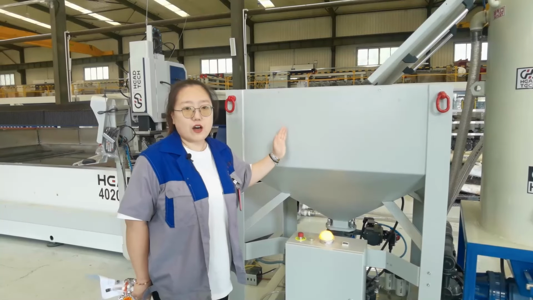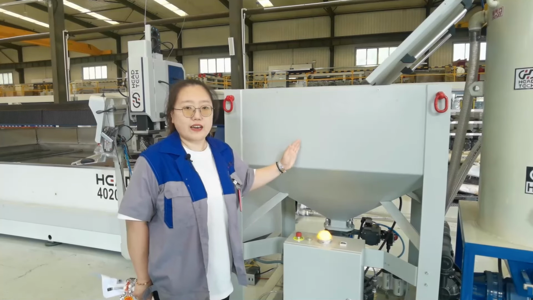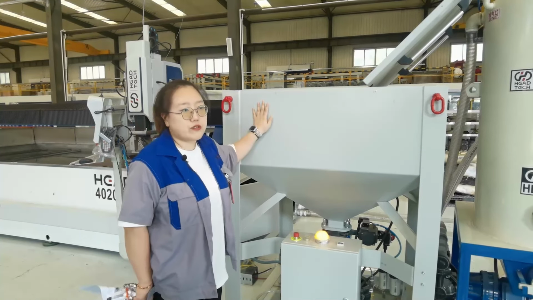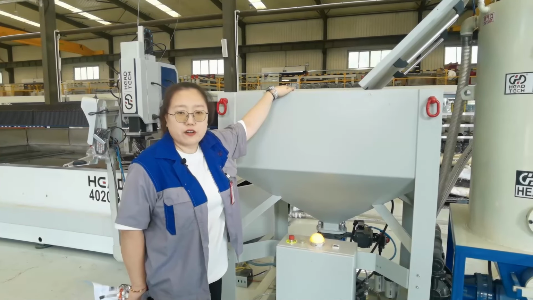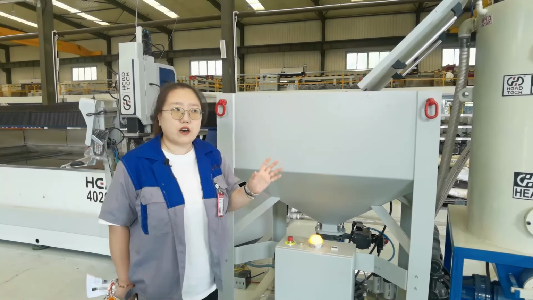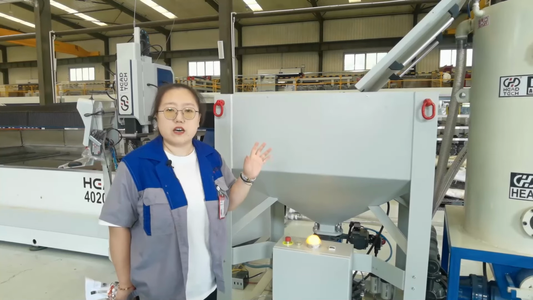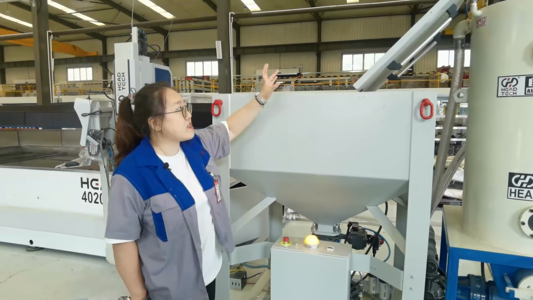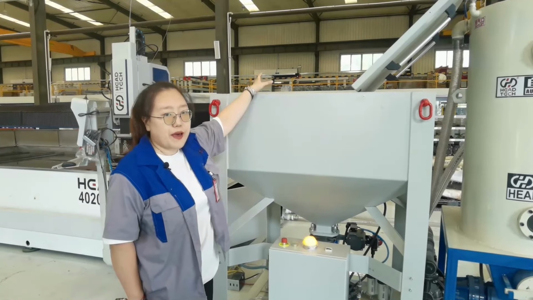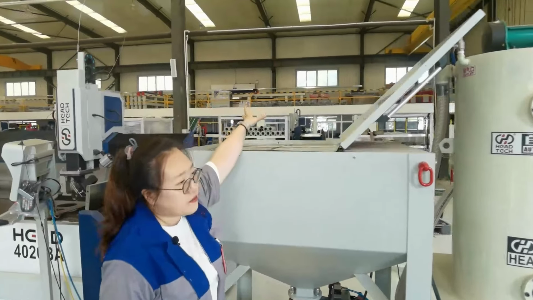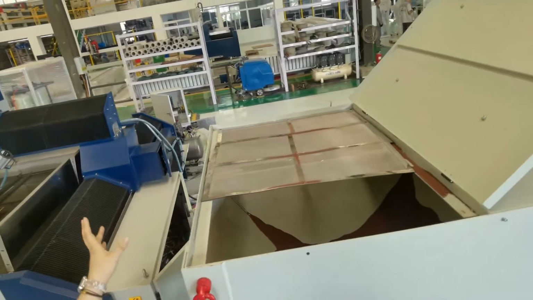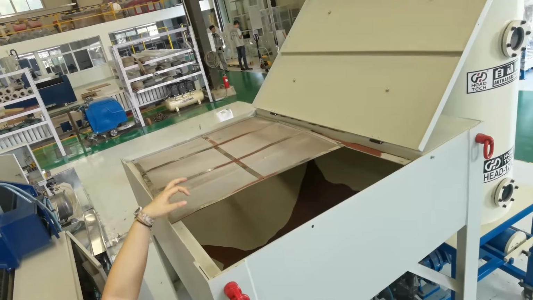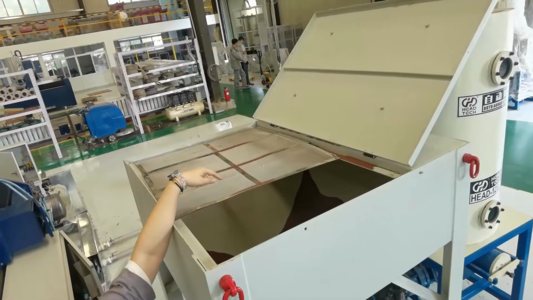And this is the one-ton abrasive supplier system. When you use it to fill the abrasive inside, first use the three-ton lift car to lift the one-ton abrasive bag on this part, and then make the bag open, and let the abrasive get into the abrasive system.